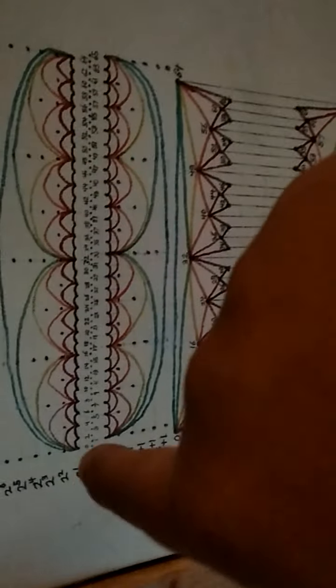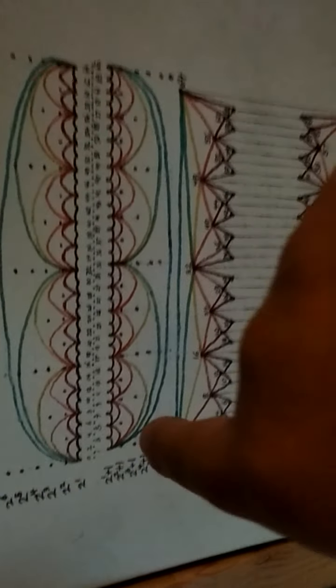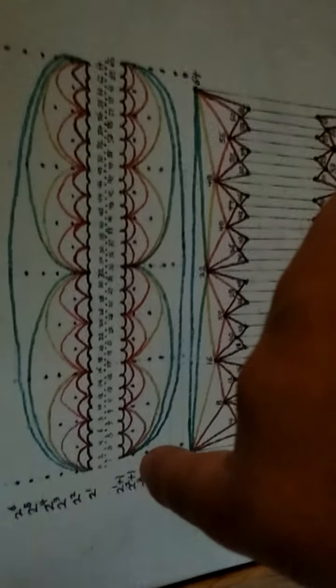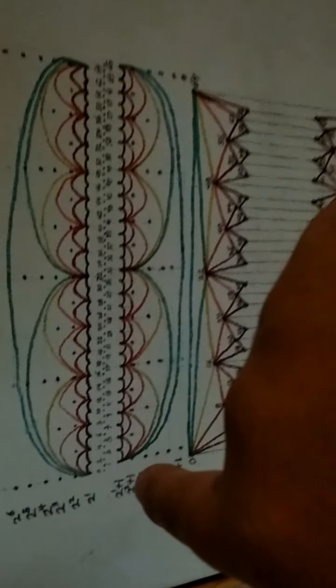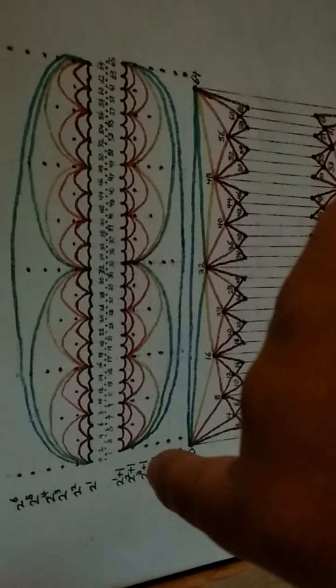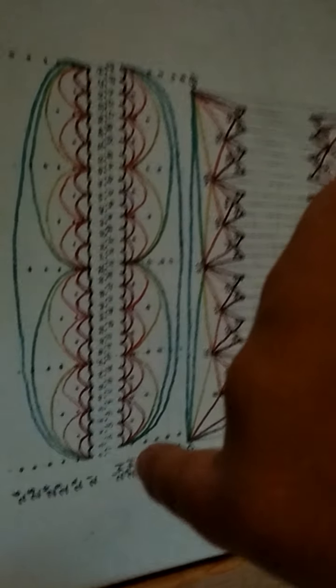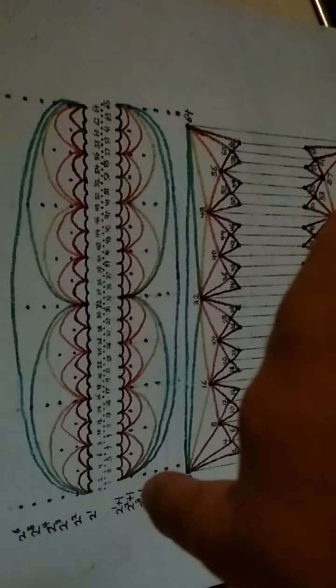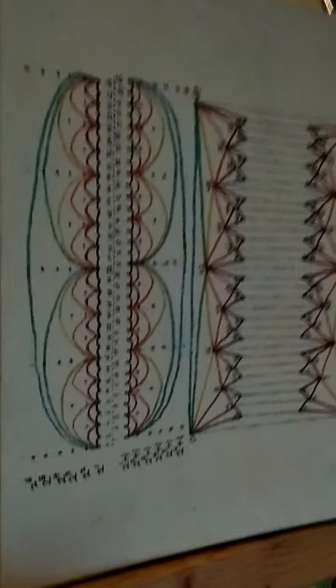And these are for the odd numbers. It's powers of 2 plus 1 for odd numbers.